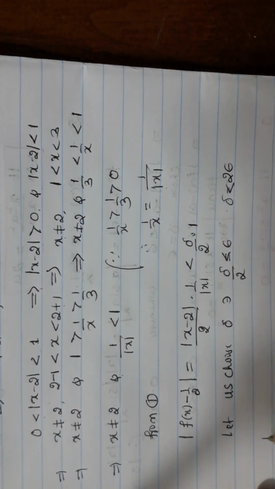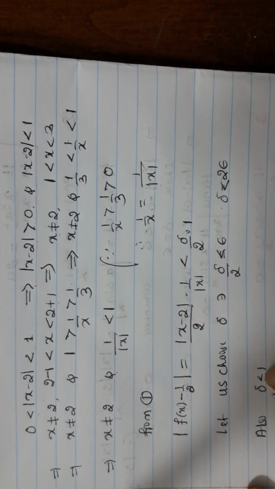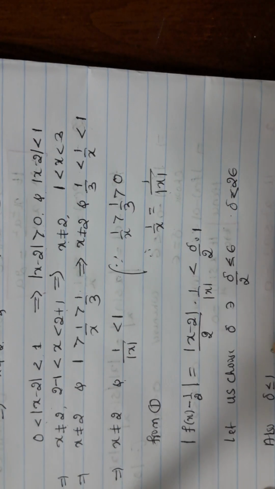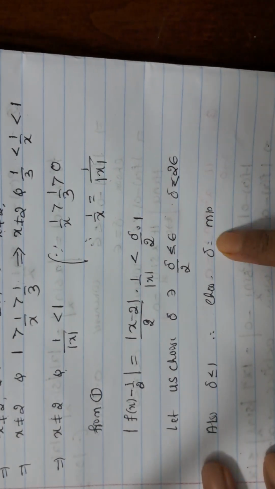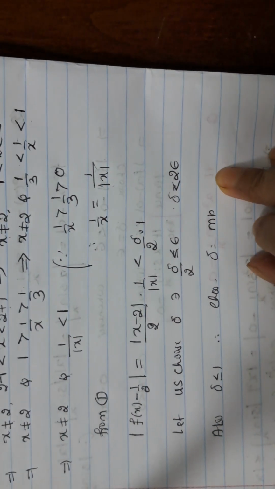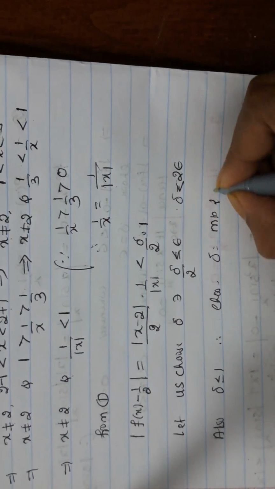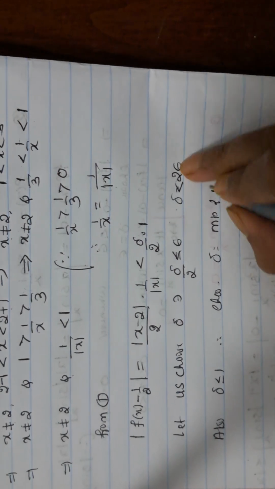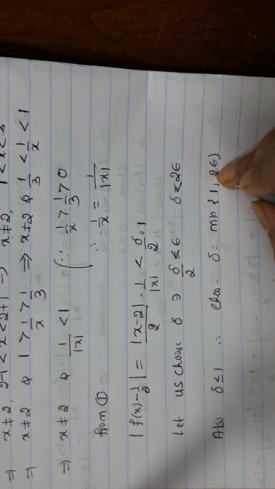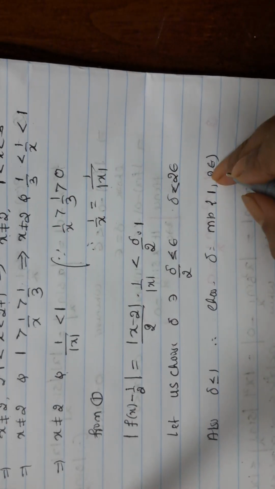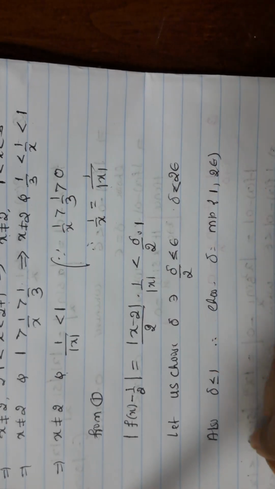Also we have chosen our delta which is less than or equal to 1. All right, so therefore we choose our delta as the minimum of 1 and 2 epsilon, because less than or equal to 1 means 1, and here our delta is 2 epsilon. So we are just taking the minimum of these two, whether it is 1 or 2 epsilon.